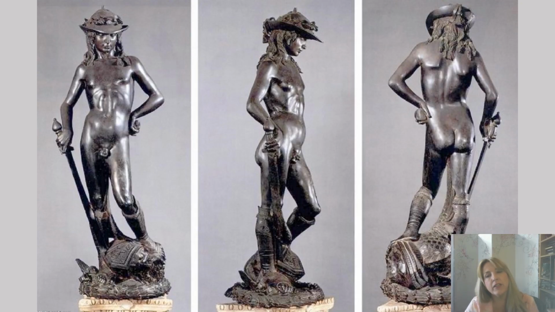Donatello also is experimenting with contrapposto here. And this figure, also a young male, is from the story of David and Goliath. And here you have this kind of jaunty young man. He has conquered the giant, and you can kind of see that he thinks he's all that. The form is just absolutely beautiful.